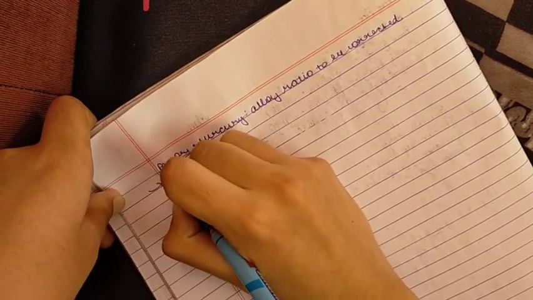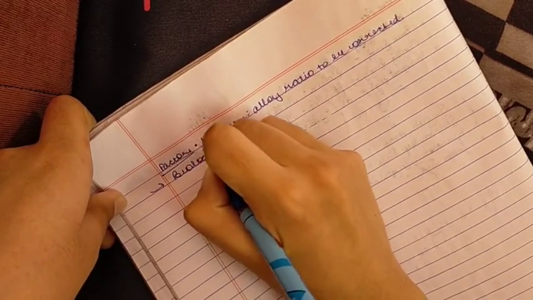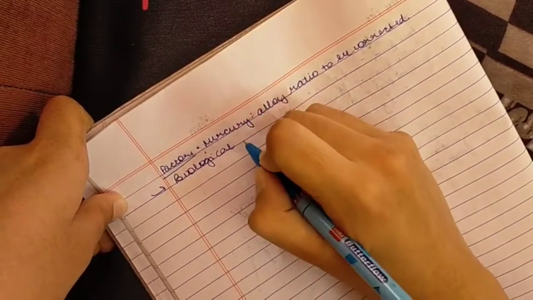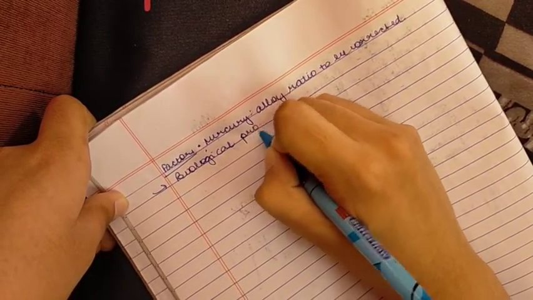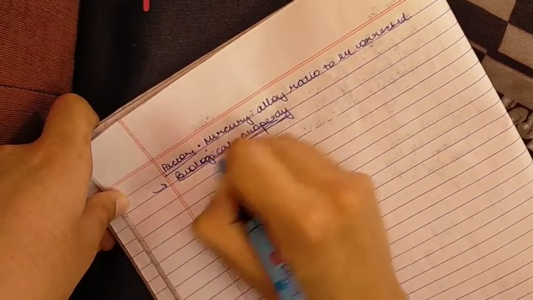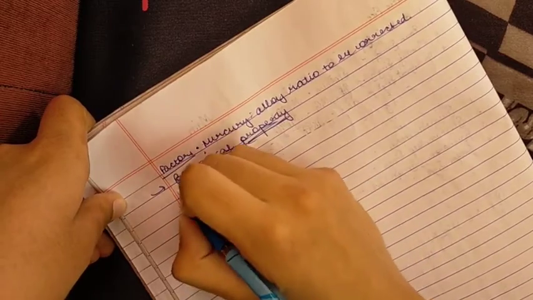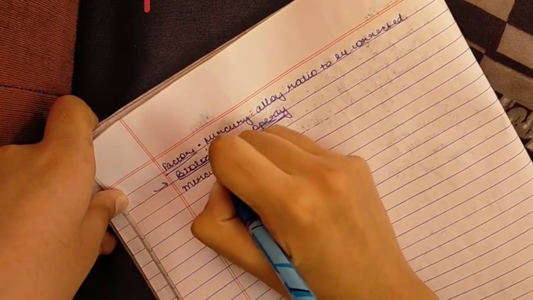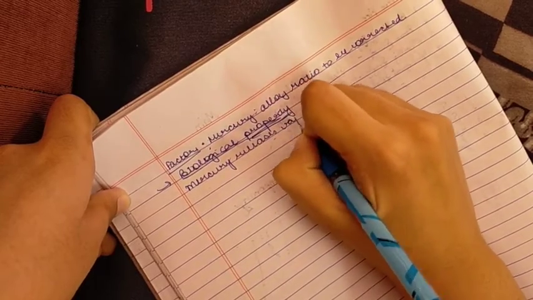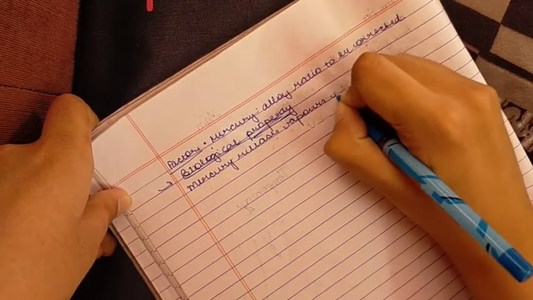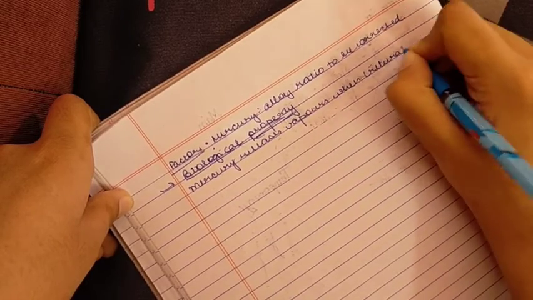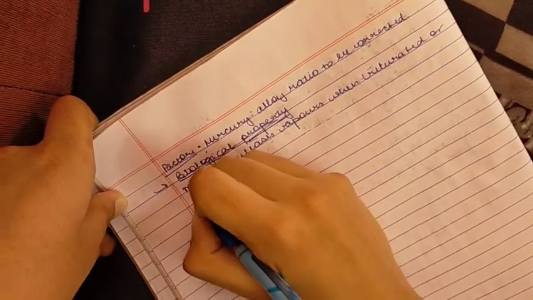Then the last property is biological property. Here I'll just tell a brief about the biological property of mercury. I'll make another video based entirely on this, because we see that the mercury releases vapors when triturated or condensed.